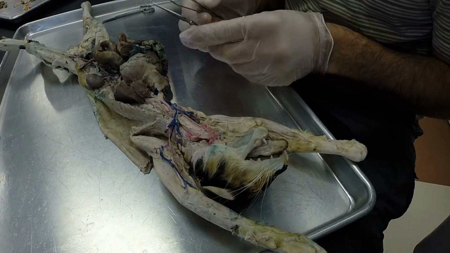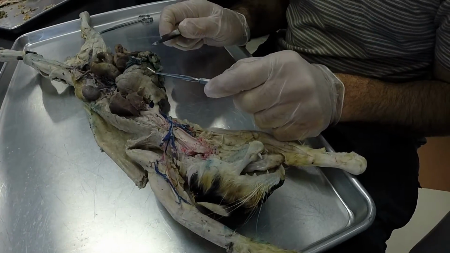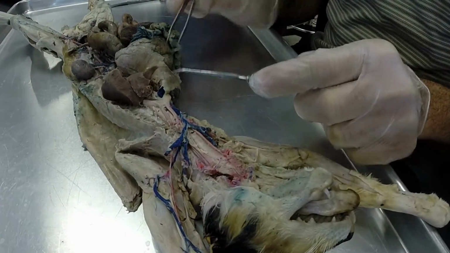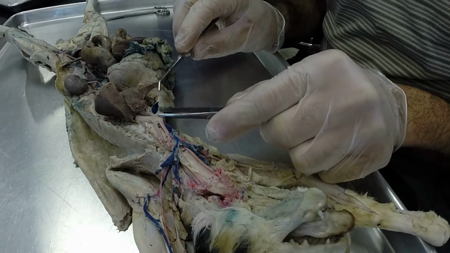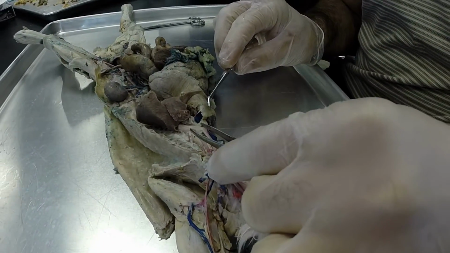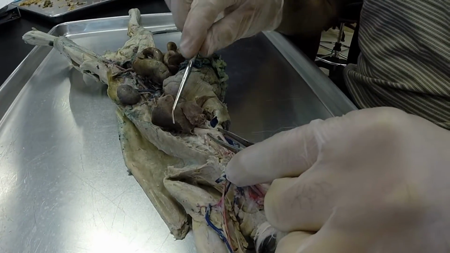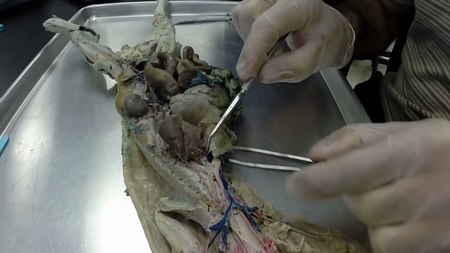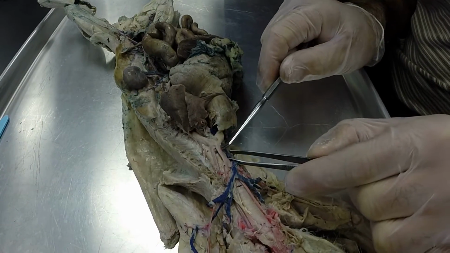Let's go over the cat vessels that you're responsible for practical number 3. So starting here at the heart, from here to here is your ascending aorta. From here to here is your aortic arch. And from here down is your descending aorta. And so coming off the aortic arch, you have 2 vessels.